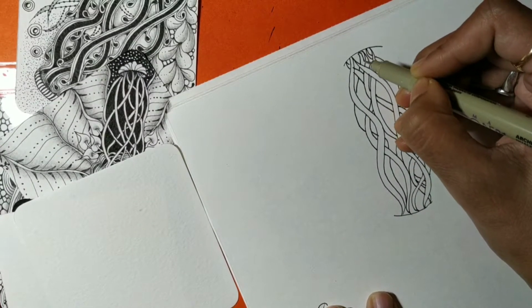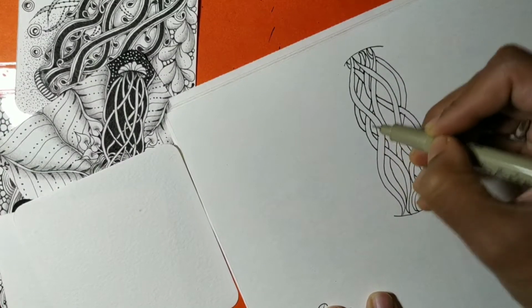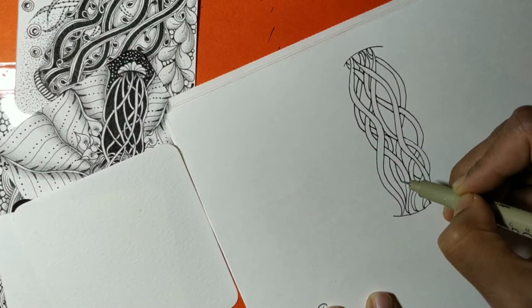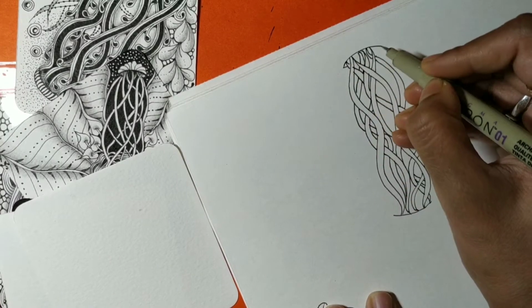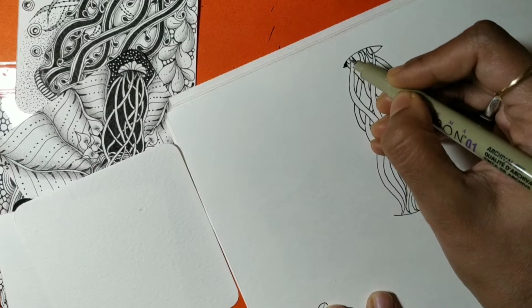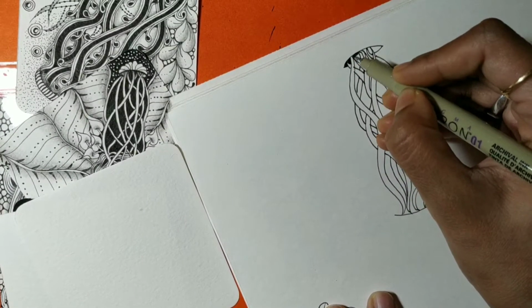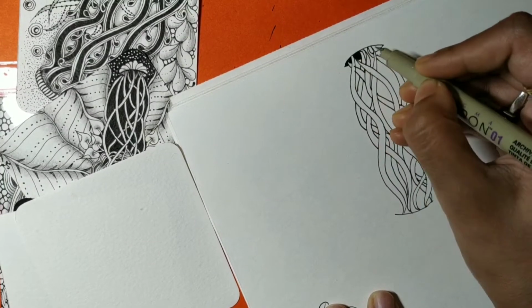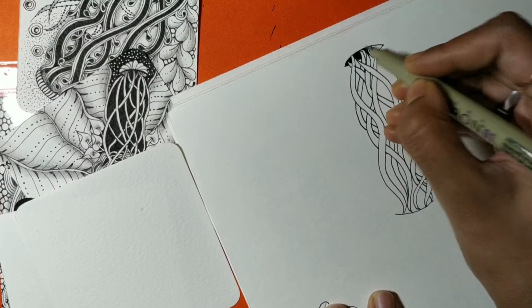Again making them double lines, adding an aura. And what I'm going to do is probably close this and fill it in, so it gives the effect of a cap on these lines from which they are emanating.